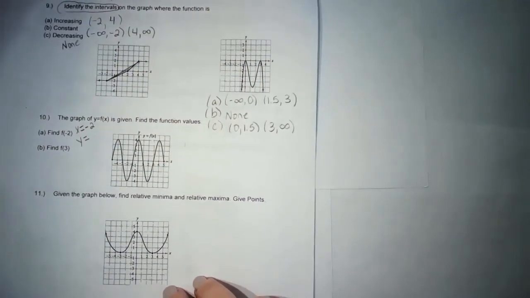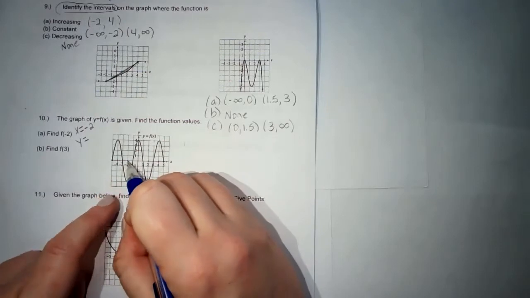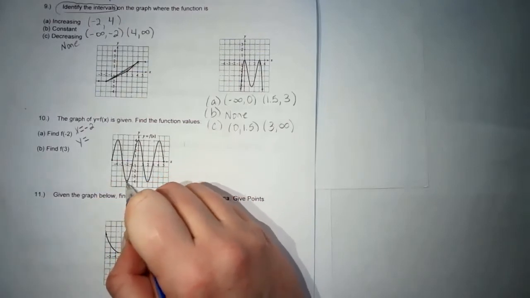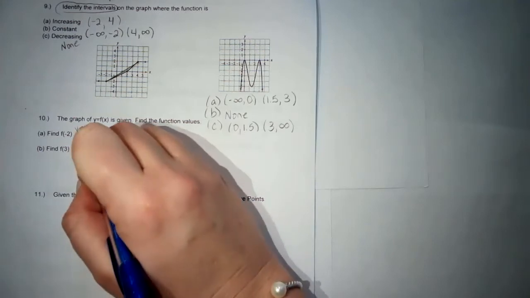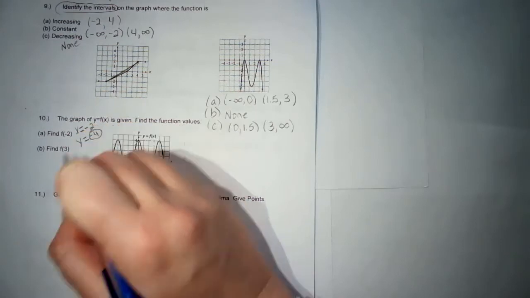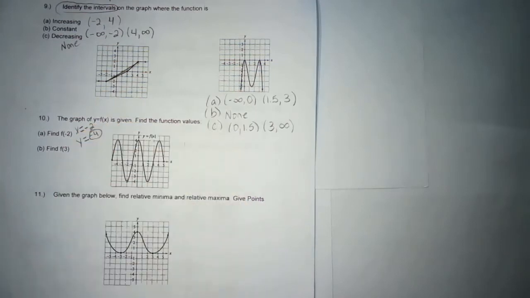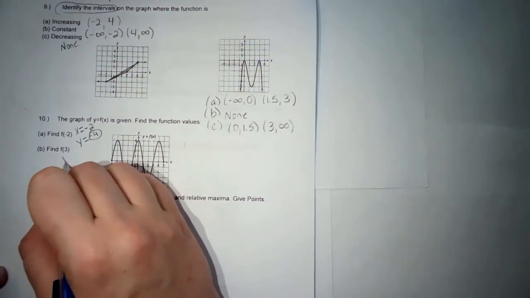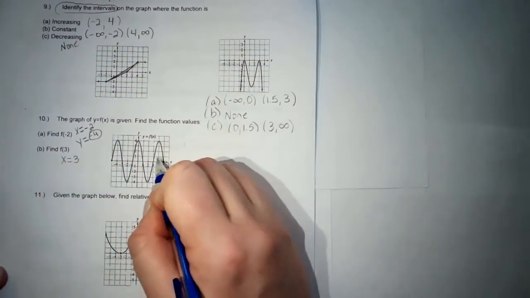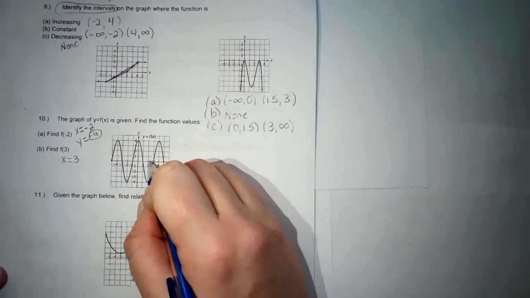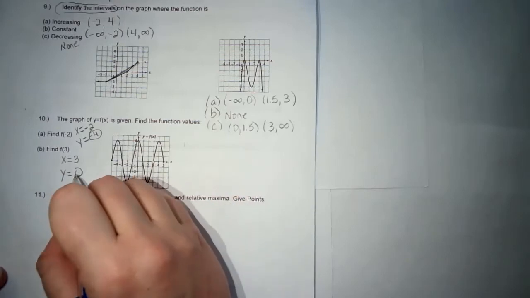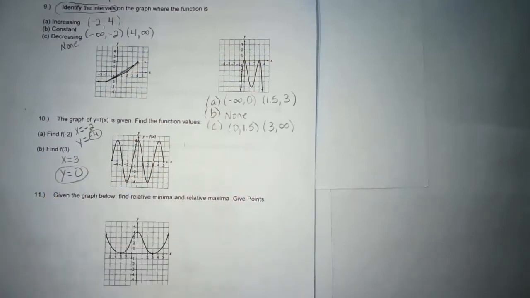Okay, so let's see. -2 is right here for X. And if I find the graph, it's way down here at the bottom, this little dip. So what's my Y value there? -4. That's your answer. Perfect. Okay. What about f of 3? What's it telling you? What's 3? X is 3. So that would be, oh, right there. What's my Y there? 0. Okay.